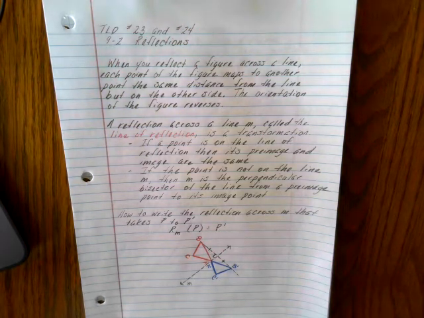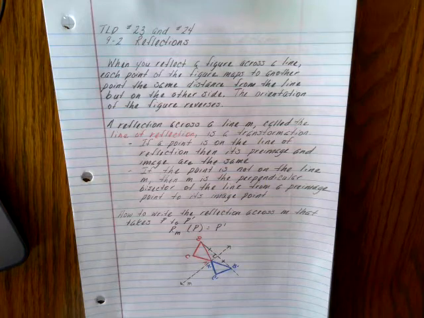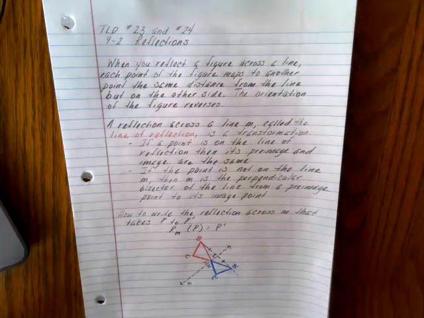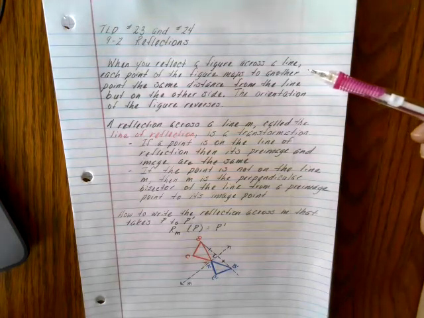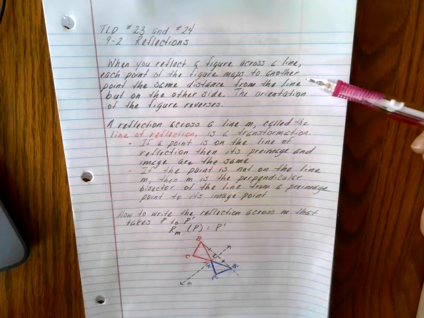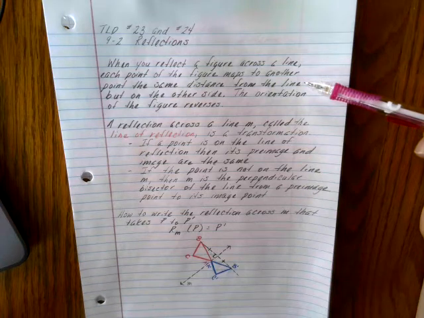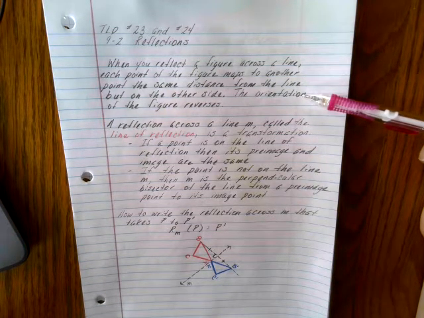Okay, yesterday we talked about translations, and today we're going to talk about reflections. So let's see what we know. When you reflect a figure across a line, each point of the figure maps to another point the same distance from the line, but on the other side of the line. So the orientation of the figure reverses.